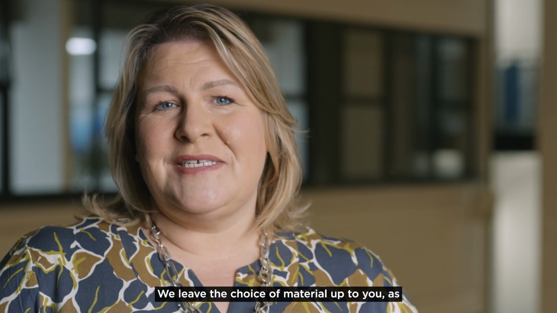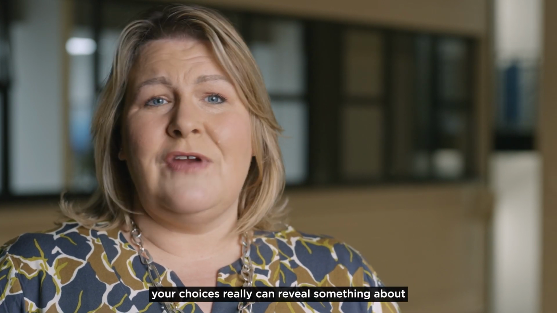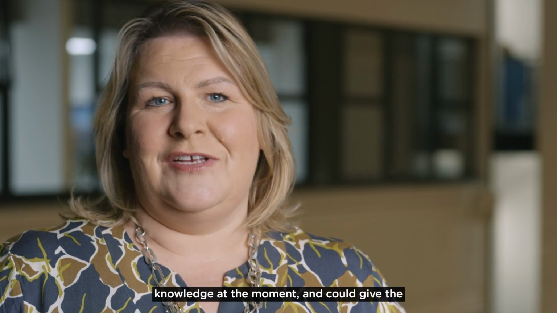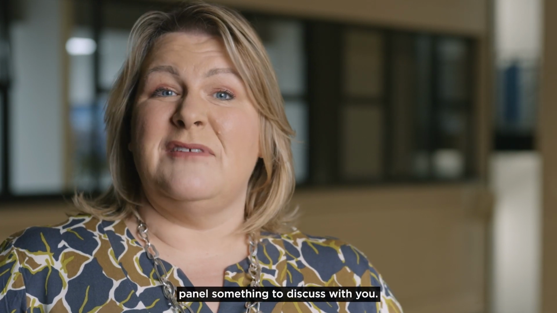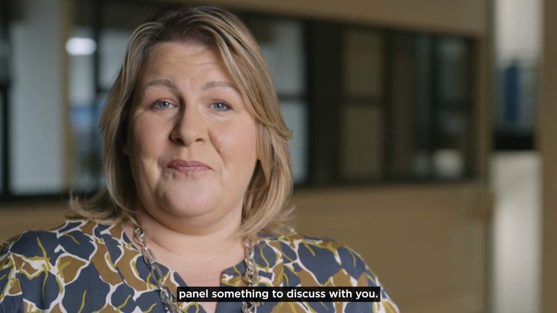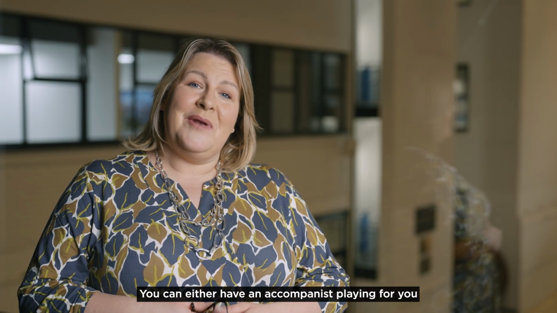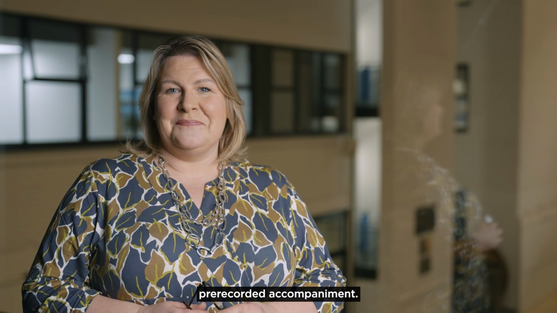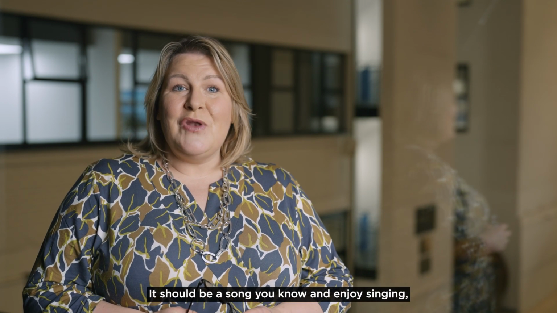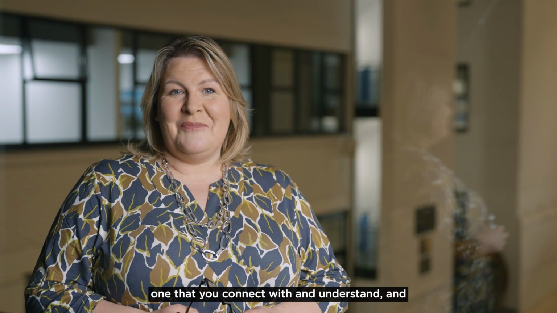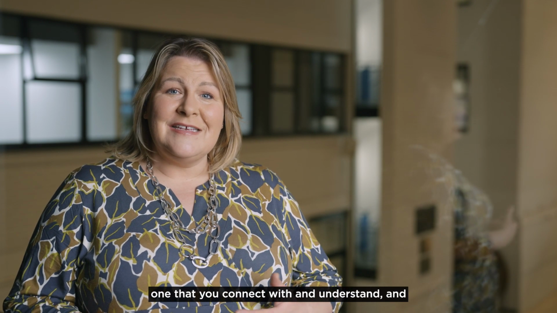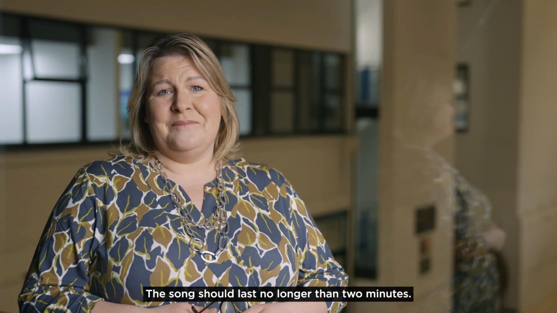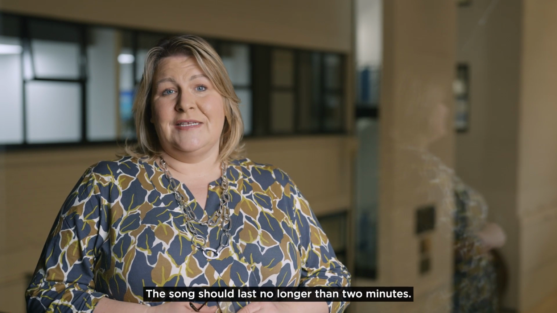We leave the choice of material up to you, as your choices really can reveal something about you and where you are in terms of skills and knowledge at the moment, and could give the panel something to discuss with you. You can either have an accompanist playing for you live at your end, or you are welcome to use a pre-recorded accompaniment. It should be a song you know and enjoy singing, one that you connect with and understand, and that offers you an opportunity to show your strengths. The song should last no longer than 2 minutes.